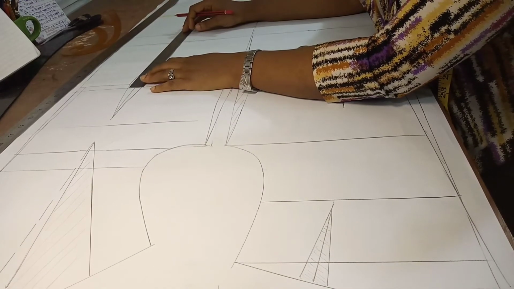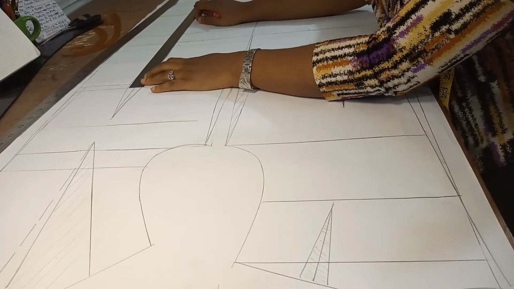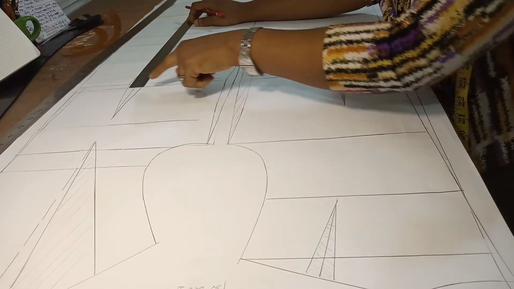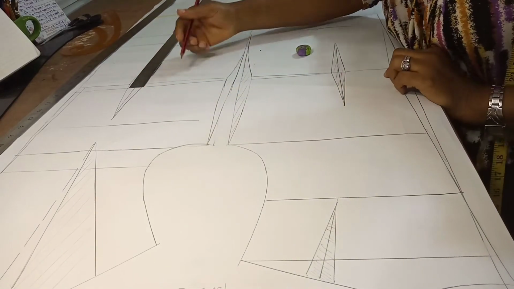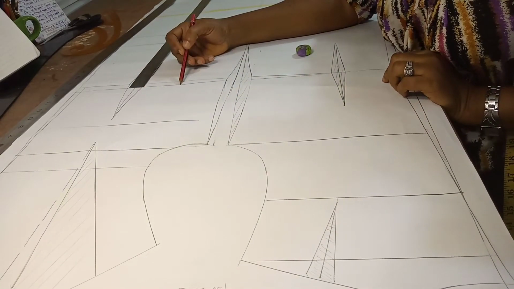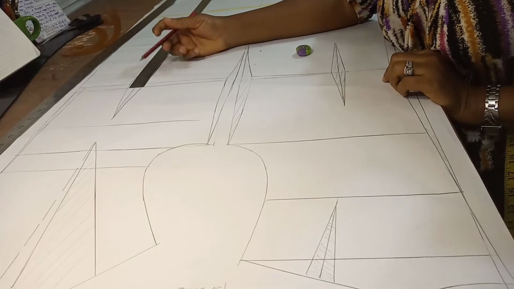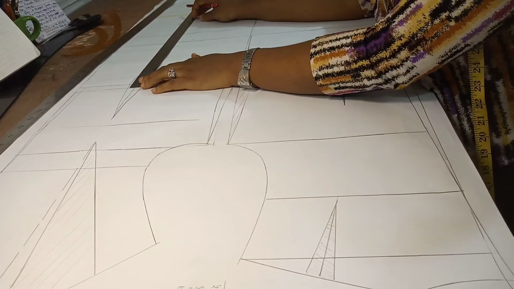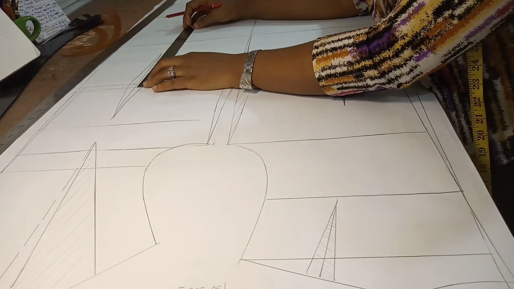I take that measurement, I come to my waistline, the straight waistline on the bodice, the first line, not the second one, not the lower waistline. I place my tape rule or my ruler here, then I measure the measurement of my hip point.